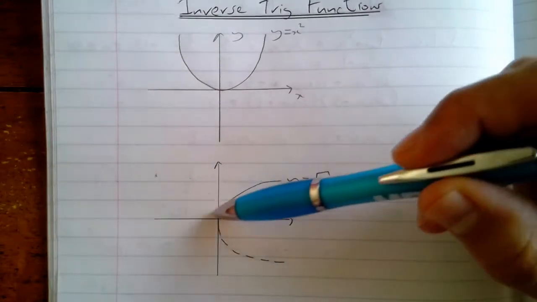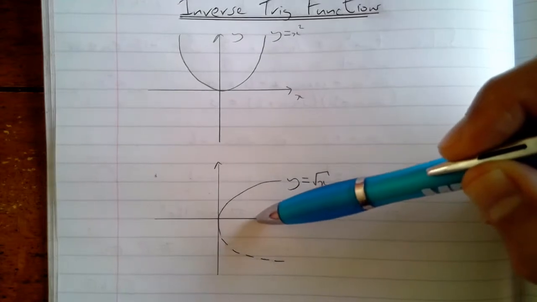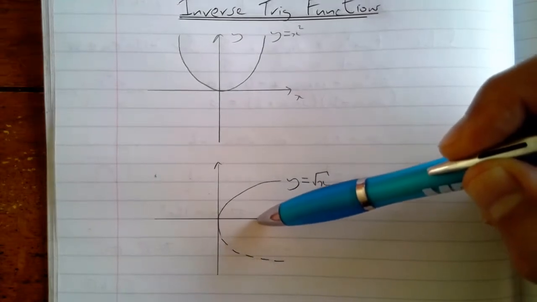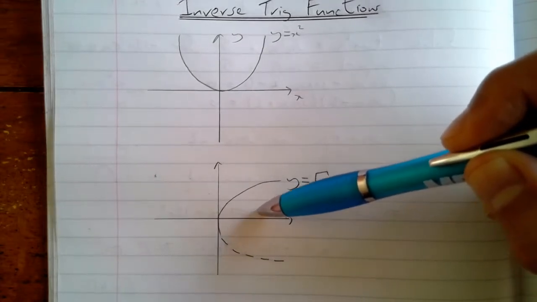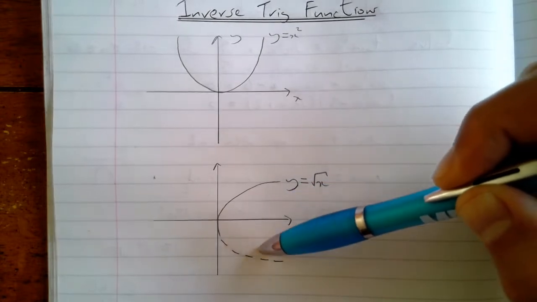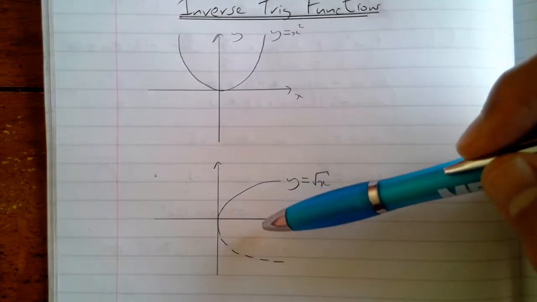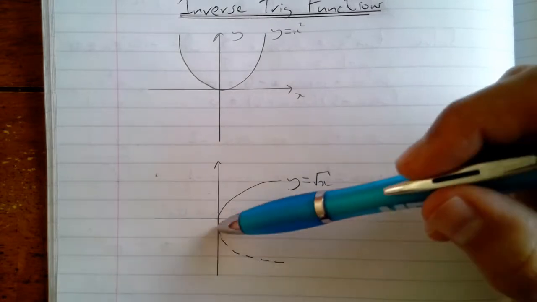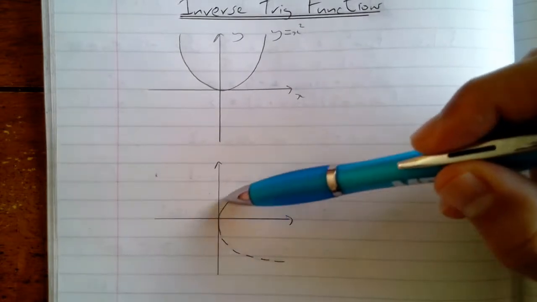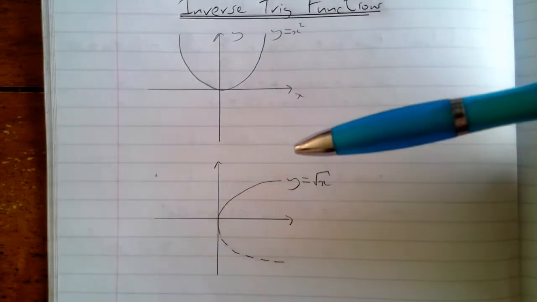If I picked some value of x here, for instance, I wouldn't be sure whether to go up or whether to go down. So functions have to know where they're going, so we had to basically restrict the range. We need to get rid of this bit here and just allow these values instead.